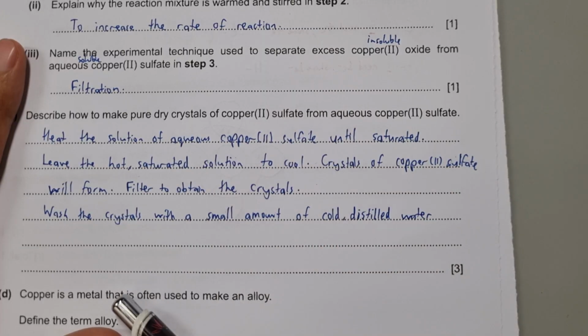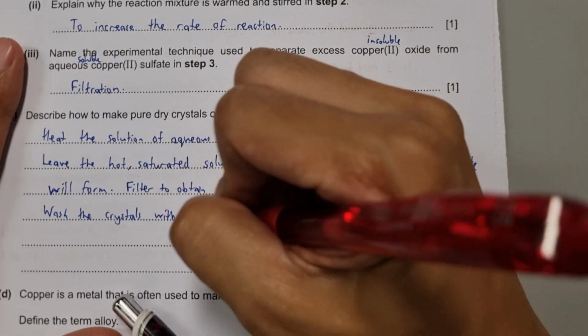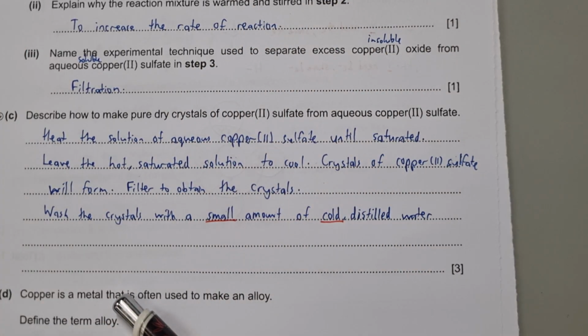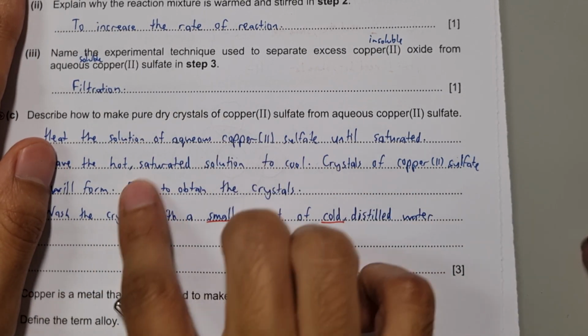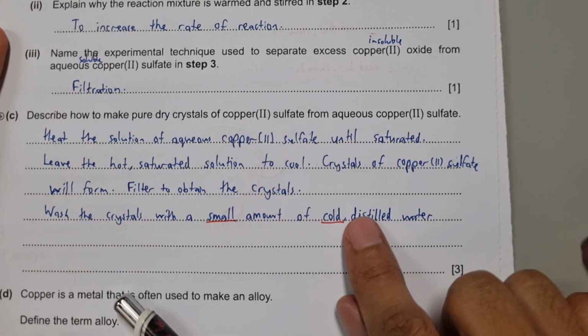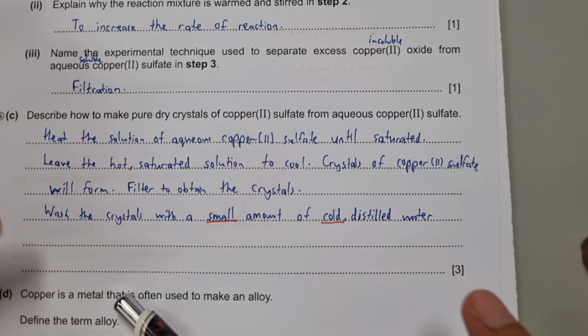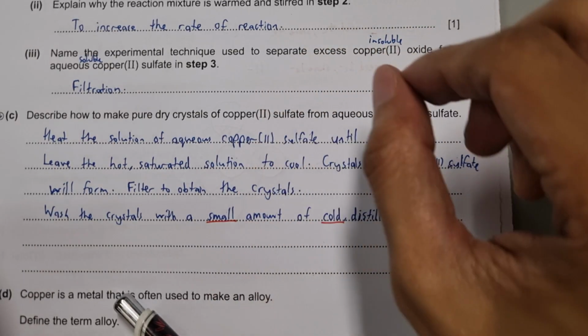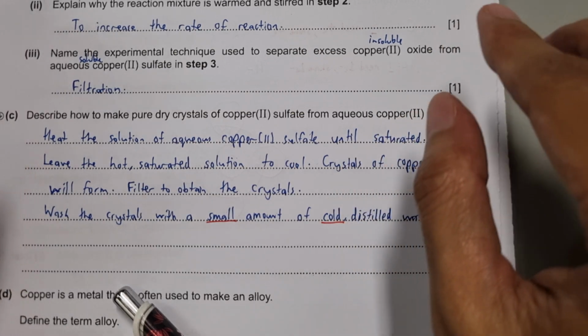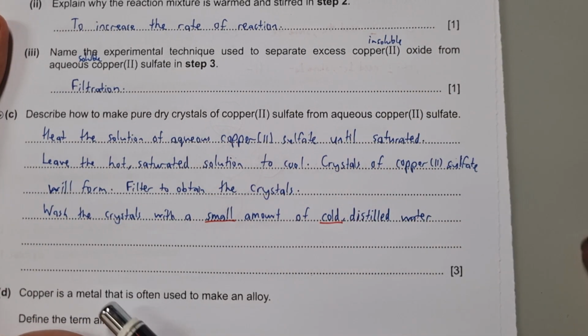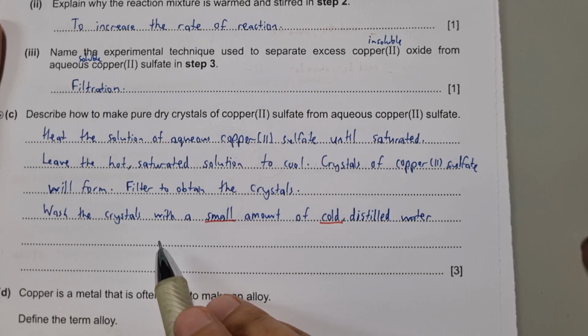Keywords are it must be small amount and it must be cold. Because if you use a large amount of distilled water, you're just going to dissolve the crystals again. And if the water is warm, it will dissolve more. You just want to wash a bit. You might lose some of the crystals when they dissolve in the washing, but you don't want to lose everything. Just a bit.